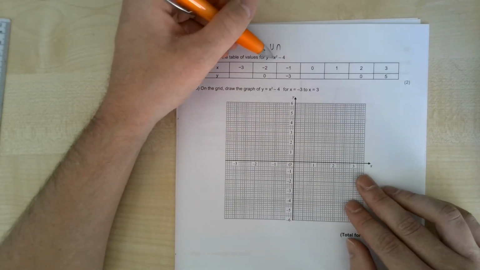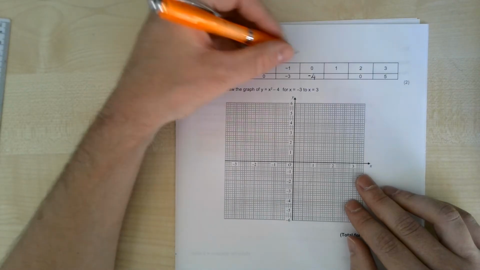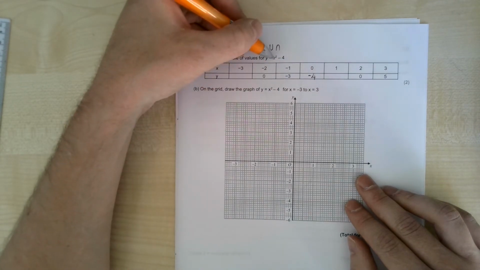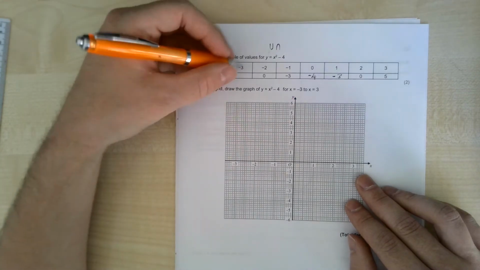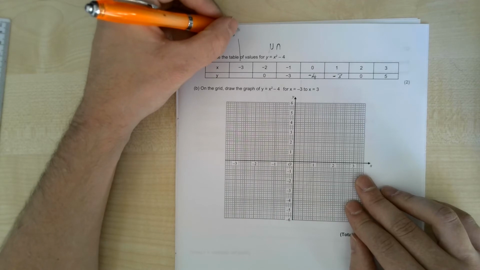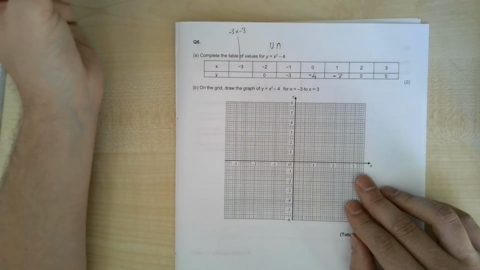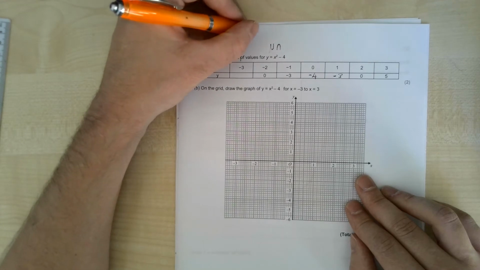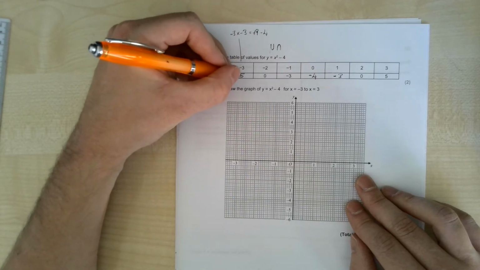0 squared is 0, take away 4 is minus 4. 1 squared, 1 times 1 is 1, take away 4 is minus 3. And then lastly over here, be very careful with this one, it is minus 3 squared, which is minus 3 multiplied by minus 3. That would be a positive 9, take away 4, and we end up with a 5.